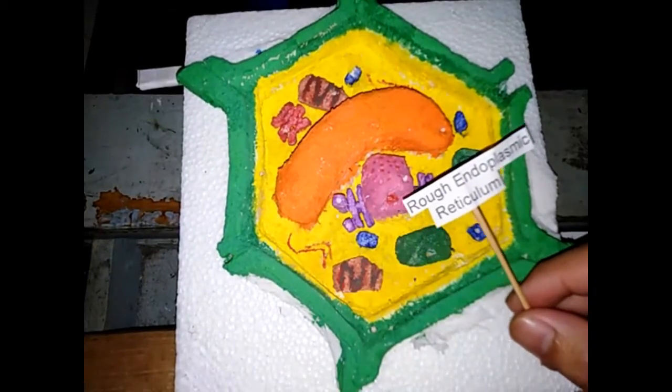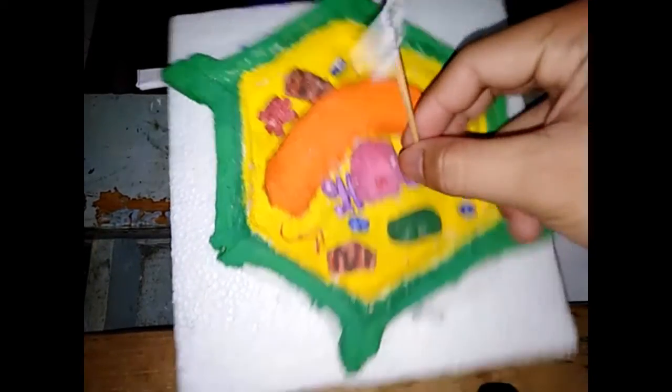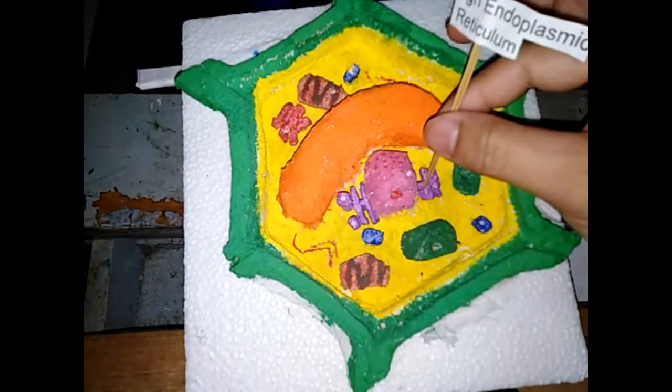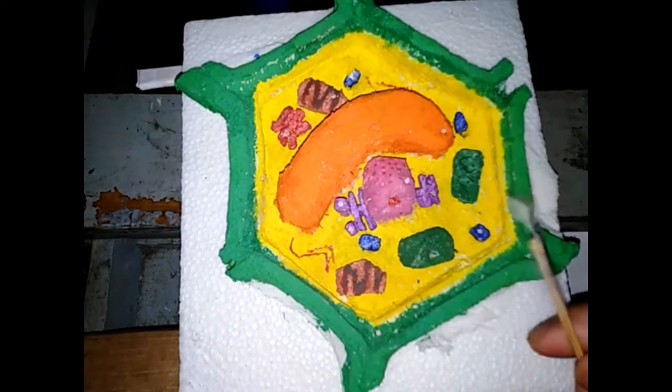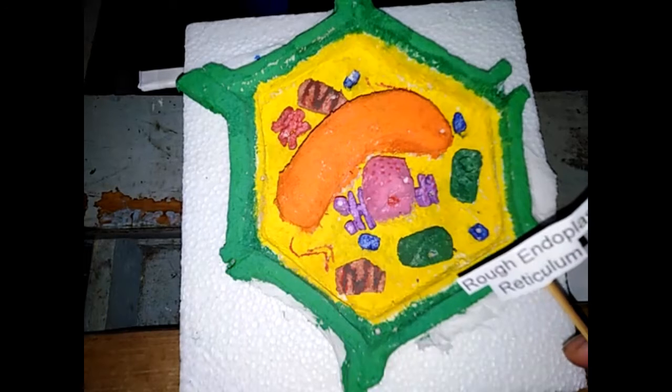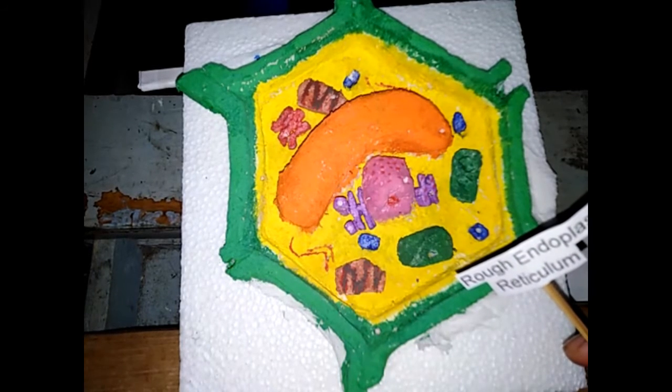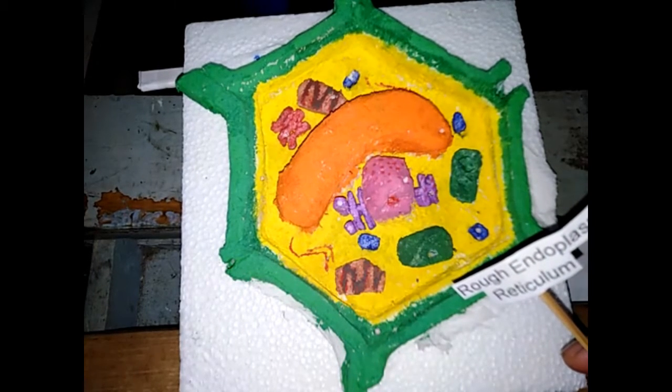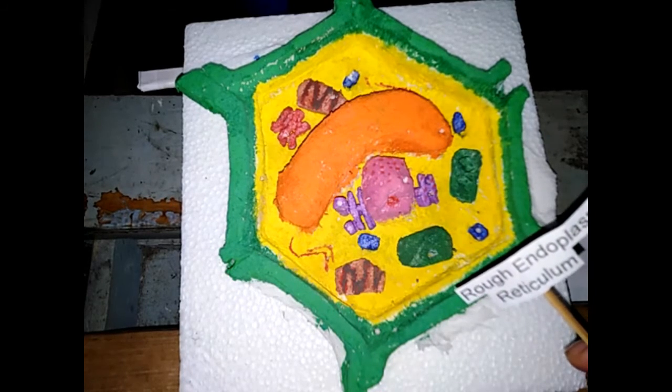Next is the rough endoplasmic reticulum. This is the rough endoplasmic reticulum. It is covered with ribosomes, hence appears rough. They follow the instructions from the nucleus and make proteins the cell needs.